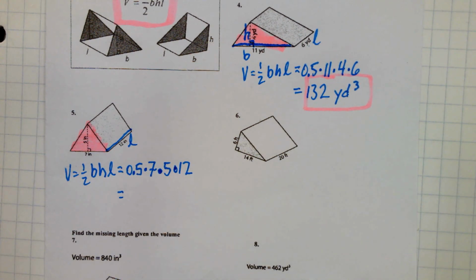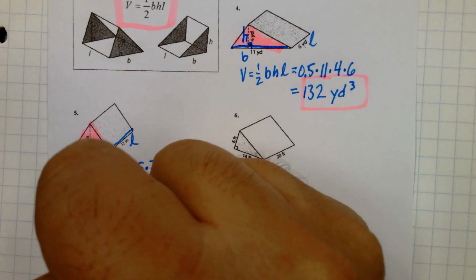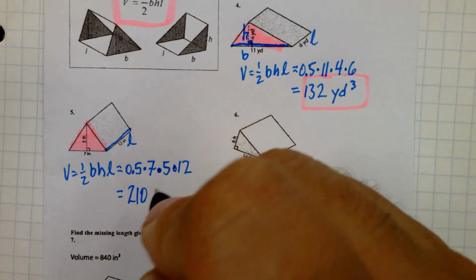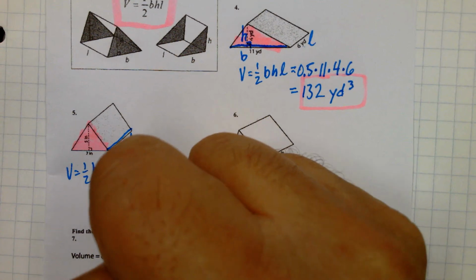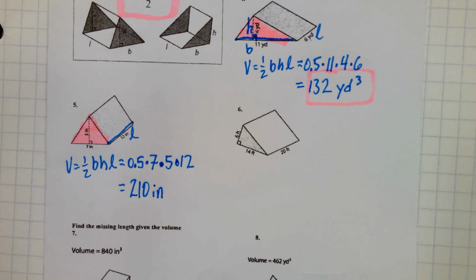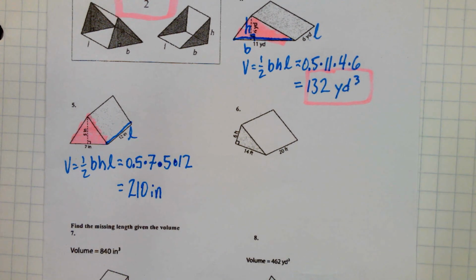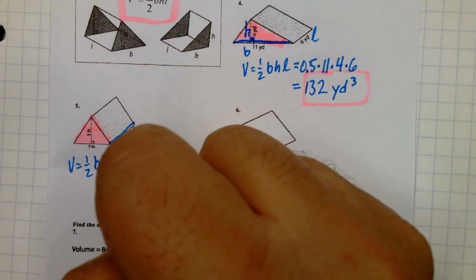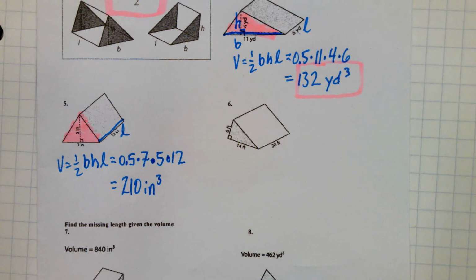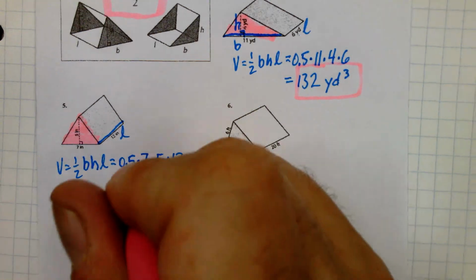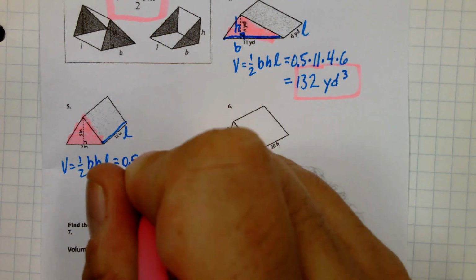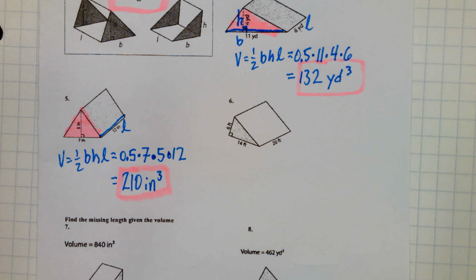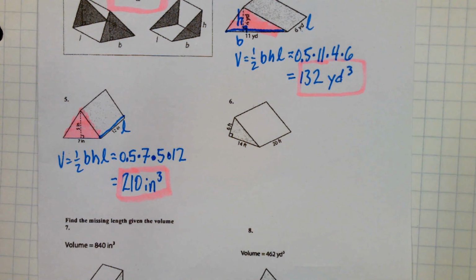$210. And what are the units here? Inches, square inches, cubic inches. Cubic inches. Just remember, on a volume, it's always cubic. On an area, it's always square. And then length measurements are always in singles or linears. Okay, let's do the last one.